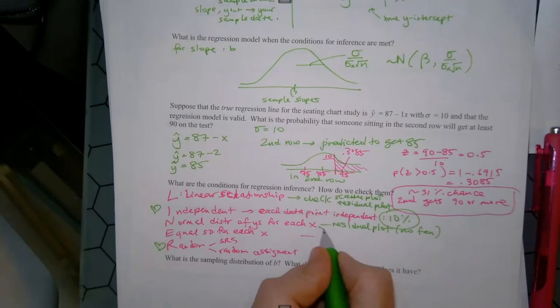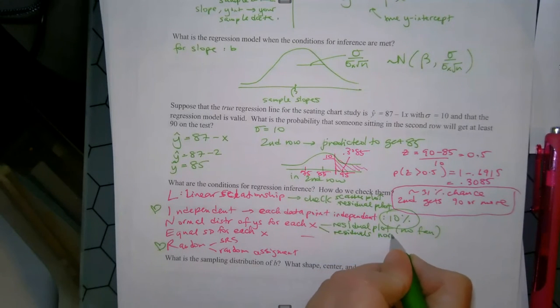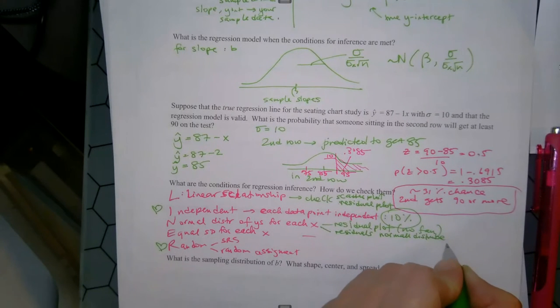The other thing you want to check is, are the residuals normally distributed? This might be a dot plot of your residuals. Or, why can't I spell things? Distributed.